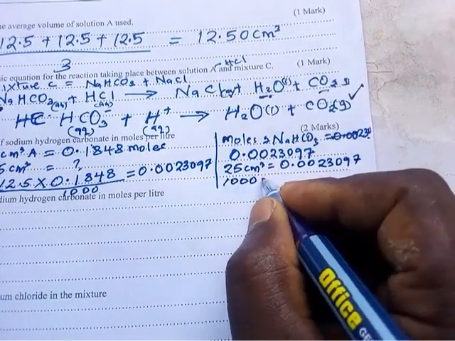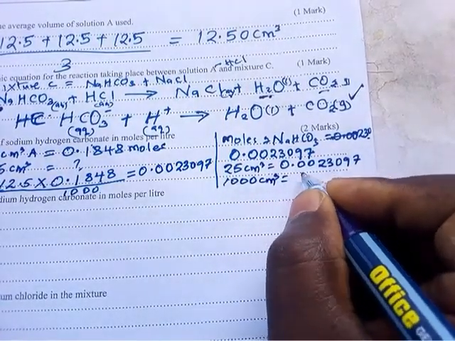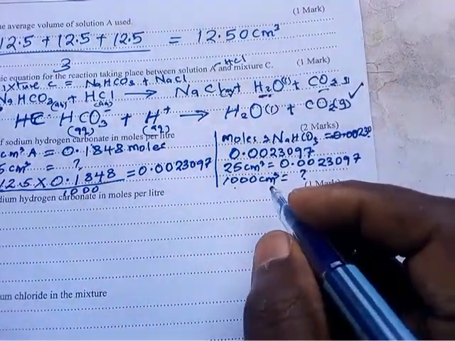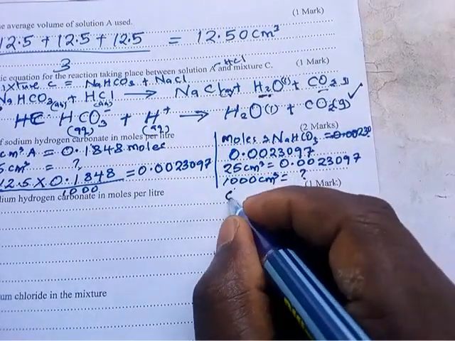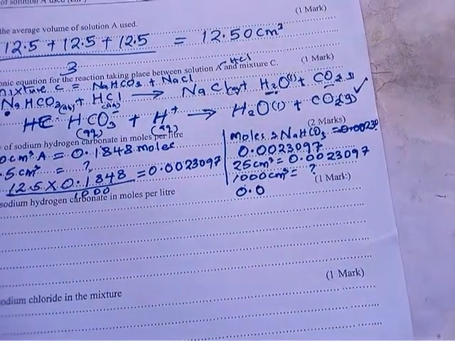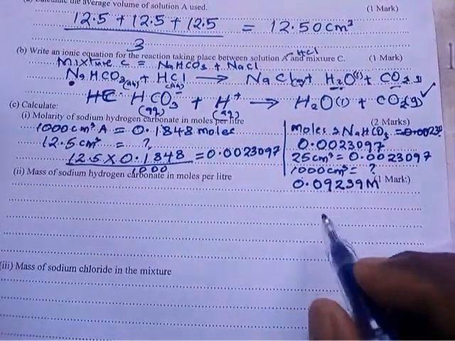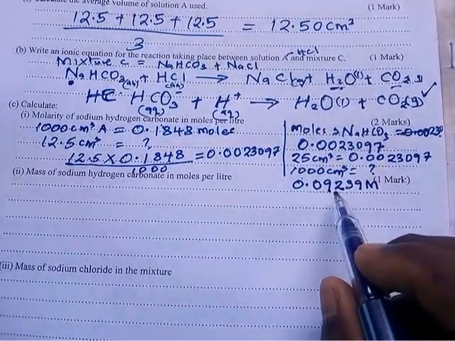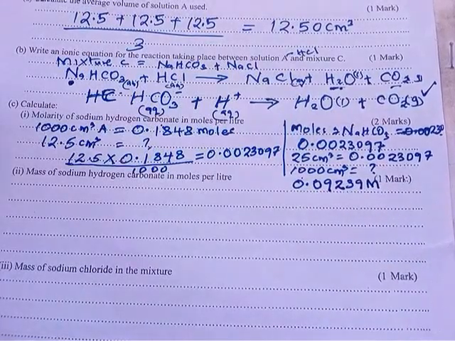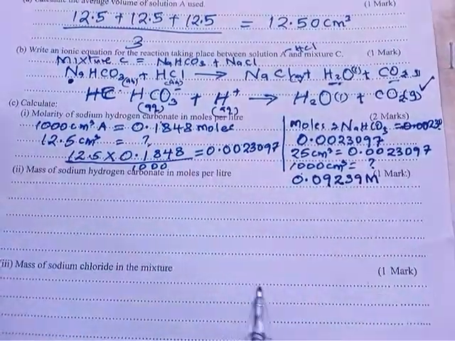Because molarity is the number of moles in 1,000. So you cross multiply like that, and we get the molarity. Let me use my calculator first. It is 0.09239 molar. That is the molarity of sodium hydrogen carbonate.